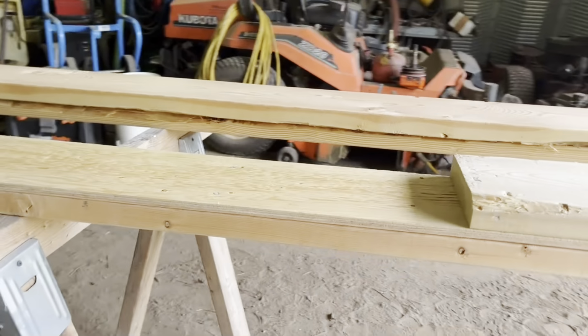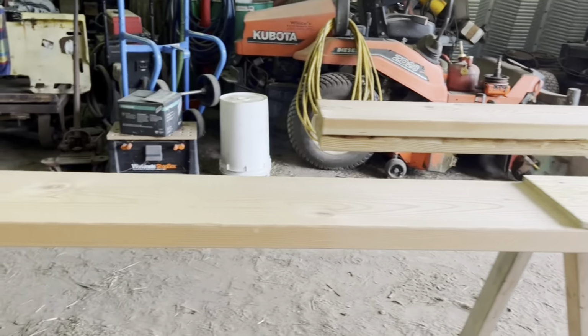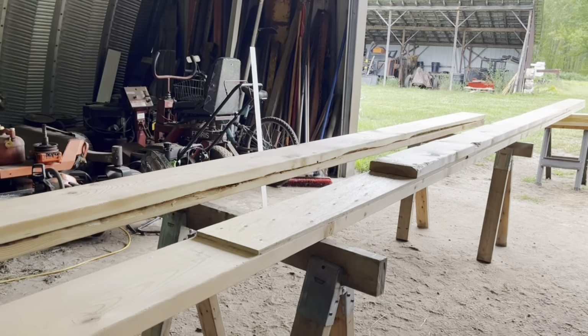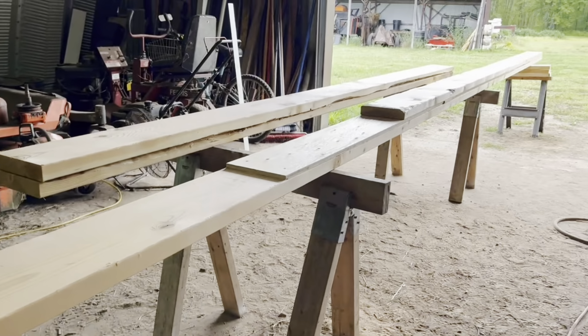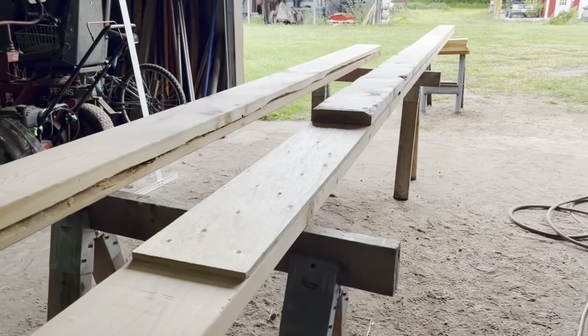So this is how this end will look. Each of the layers will stagger with the other layers. And now I'll work on the other half.